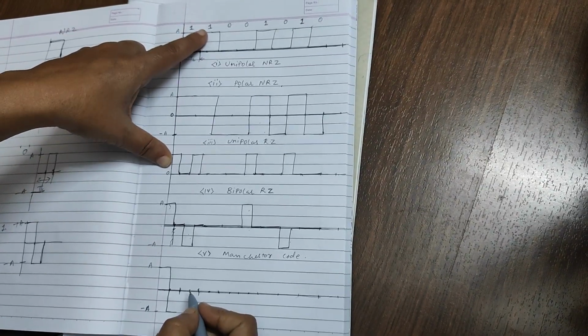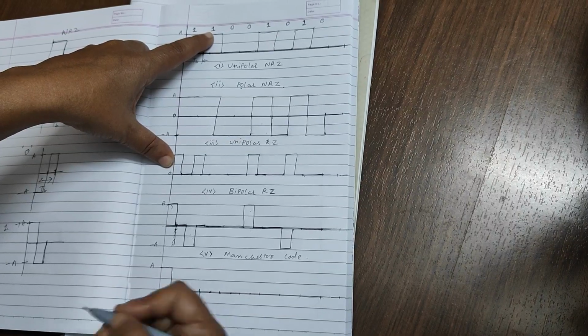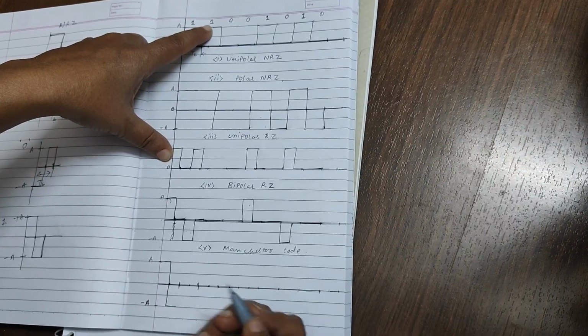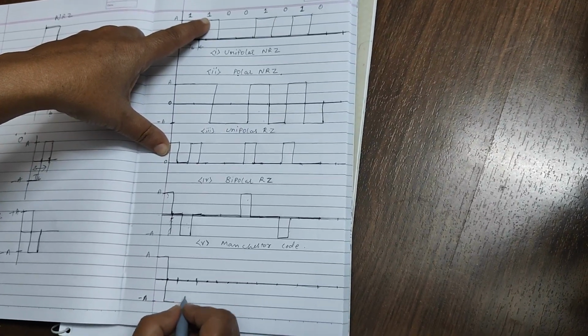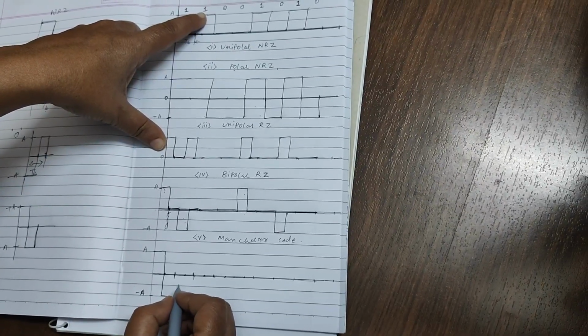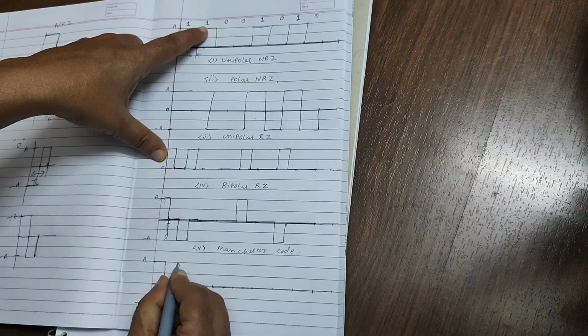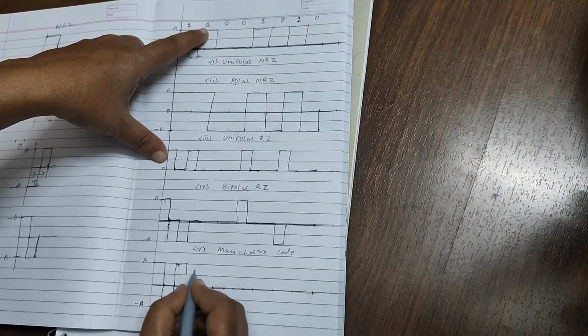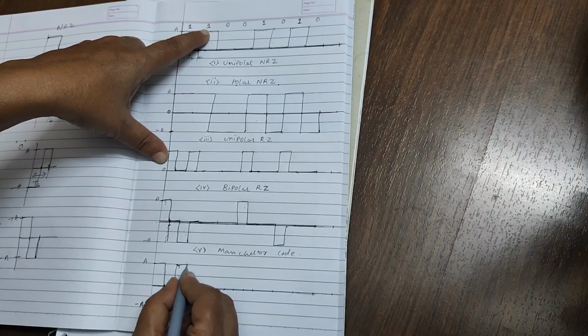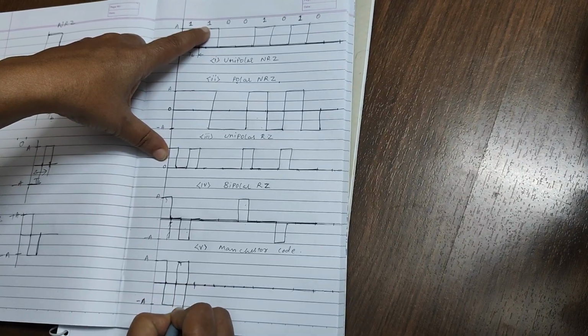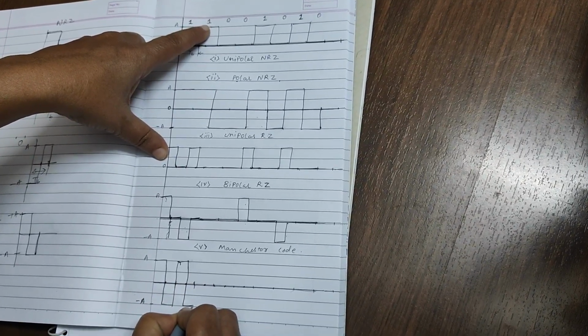Next we will see the successive symbol, then only we will start drawing the waveform. Now symbol 1 means plus 1 for half duration and minus 1 for another half duration.